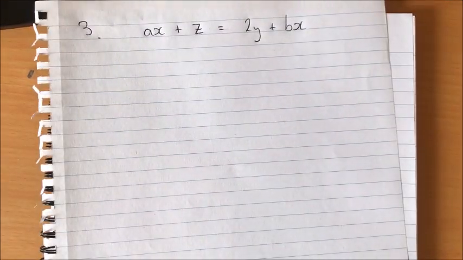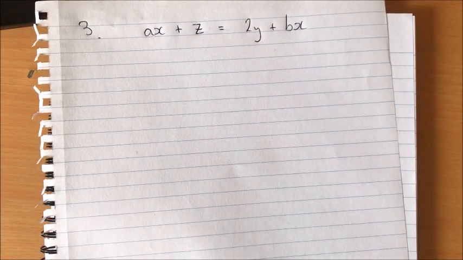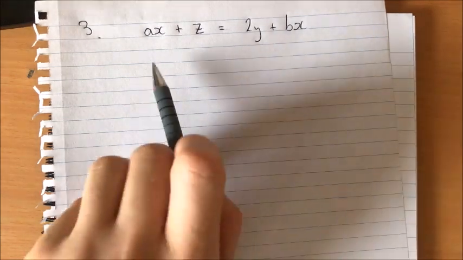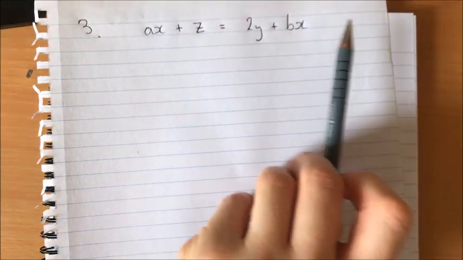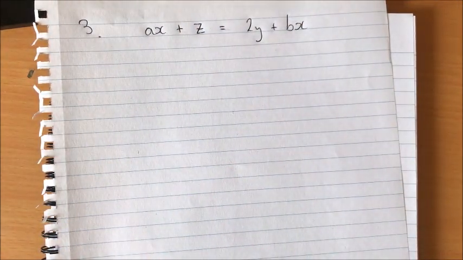Okay, question 3, getting a lot trickier now. So, think about what we're trying to do. We want to make x the subject. We just want x on its own. At the moment, I have x's on my left-hand side and x's on my right-hand side. Can you think of one step I could do to make it so there are only x's on one side of my equation?